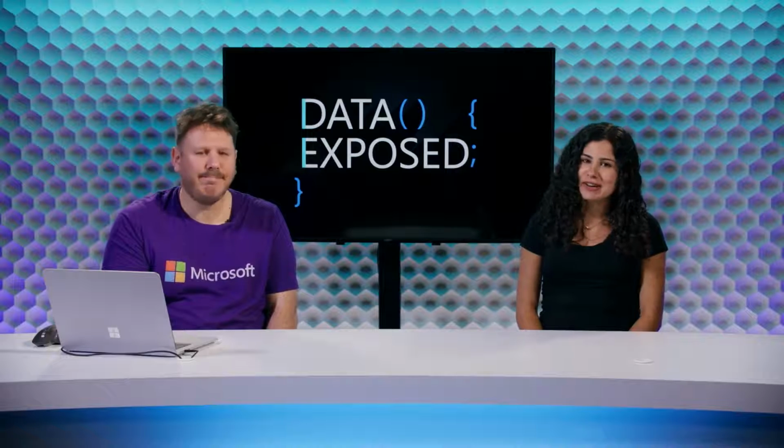There's been a lot of updates in the Azure Arc space recently. Learn all about how to get started with Azure Arc-enabled data services this week on Data Exposed.